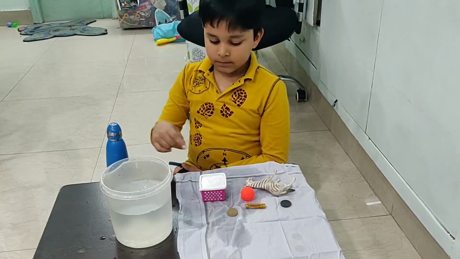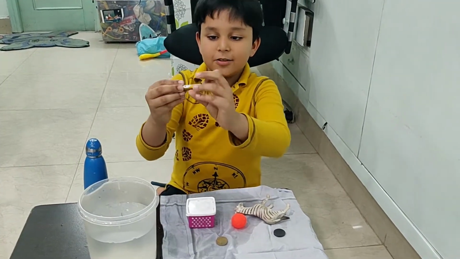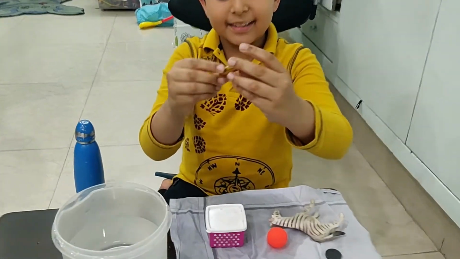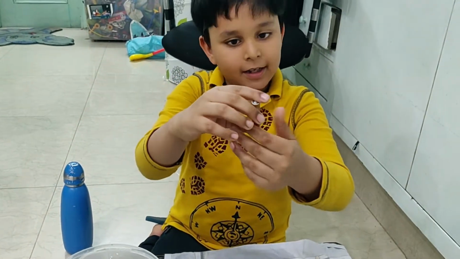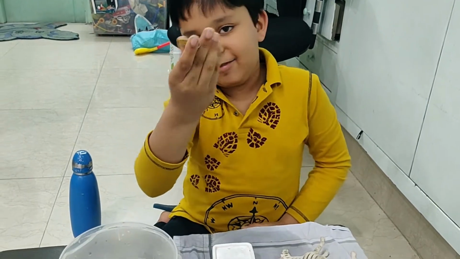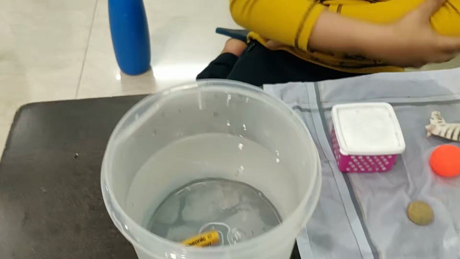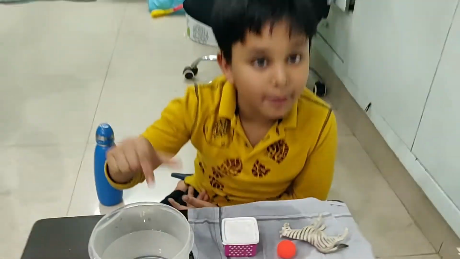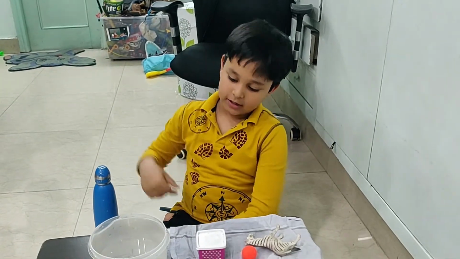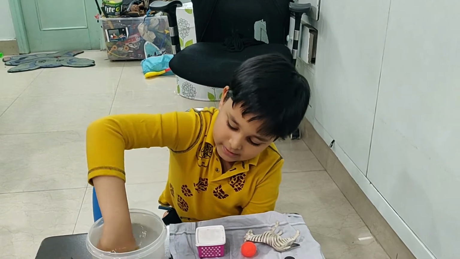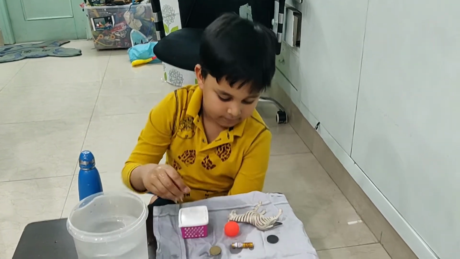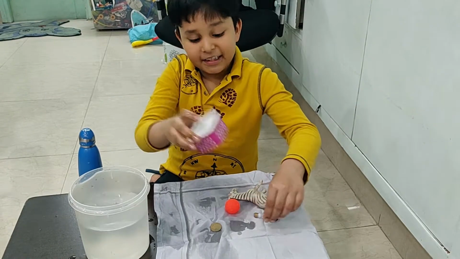Okay. I now use a battery. This is a dead battery, not a live battery. And I will drop it in. Now it sinks because this is made of metal. Metal sinks in water. These two objects are done.